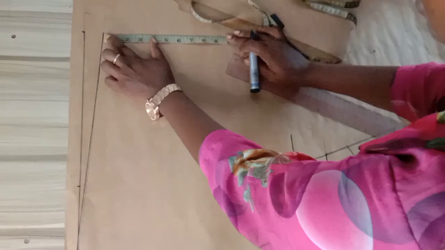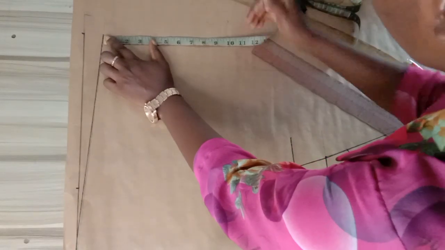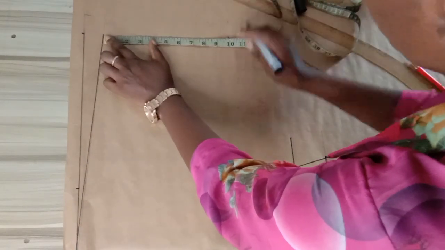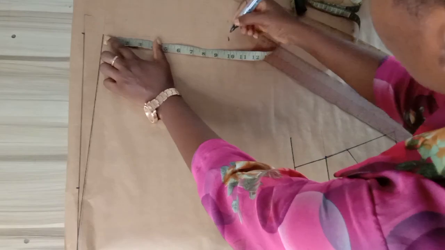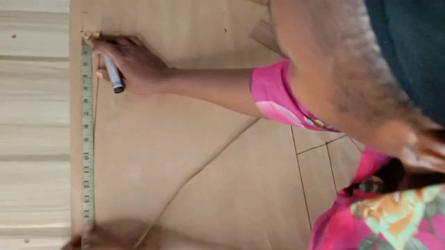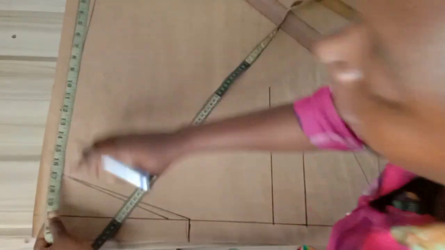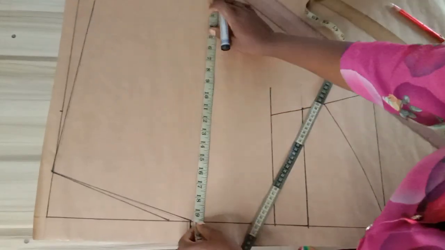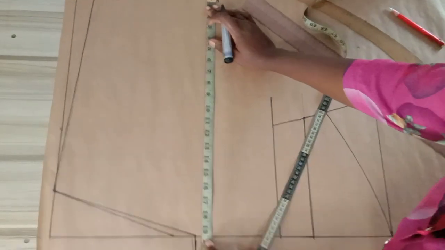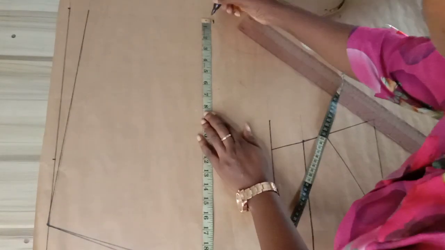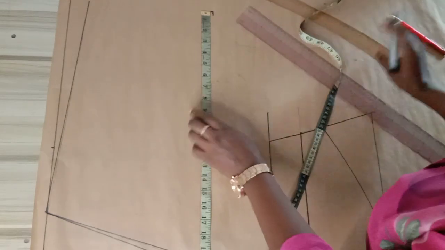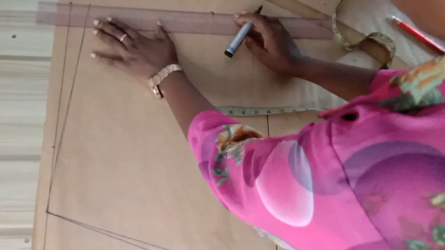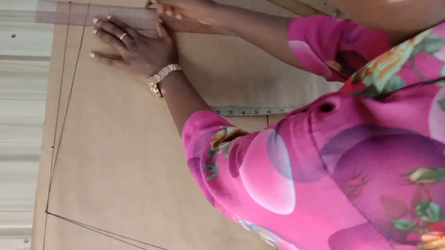From the shoulder slant here, I'm going to come down by my round sleeve divided by 2 plus 2 inches. Okay, so I'm going to measure what I have on the shoulder line, which is 19.5, like this, and I'll mark the same thing on the sleeve opening, like so. From here, okay, I'm marking the 19.5 here also, and I'll connect that straight to the shoulder slant.